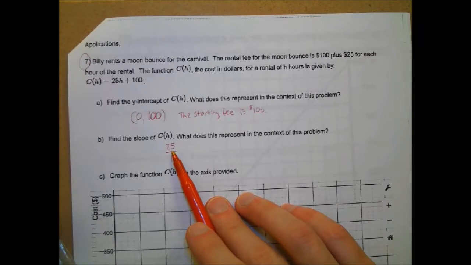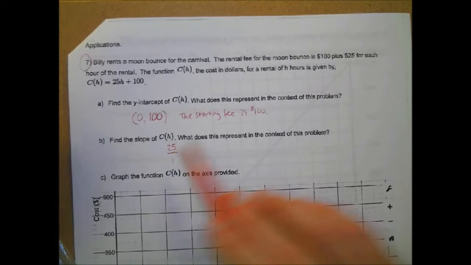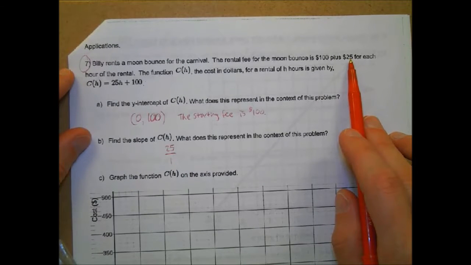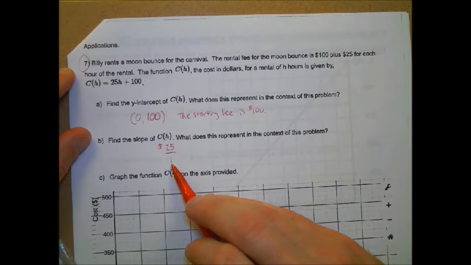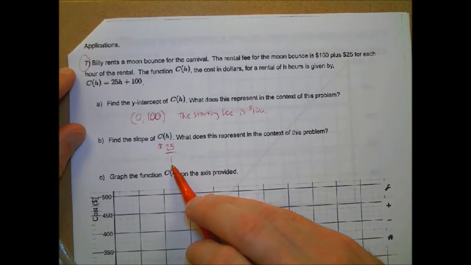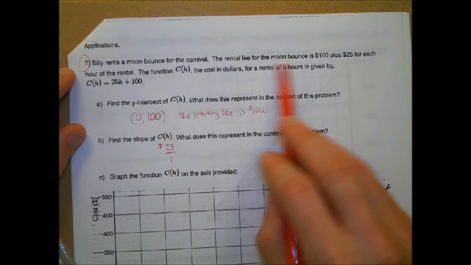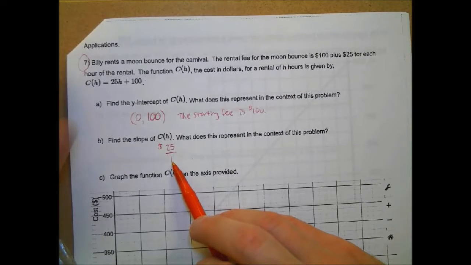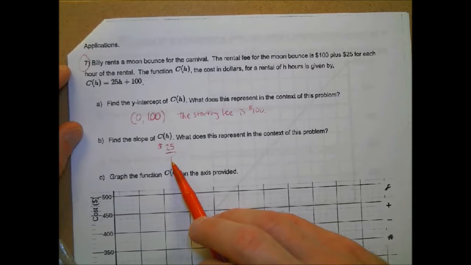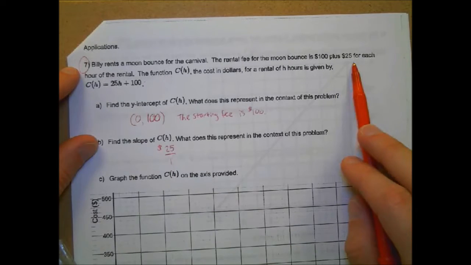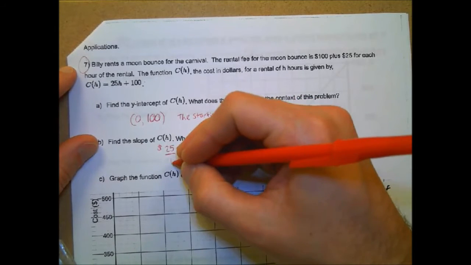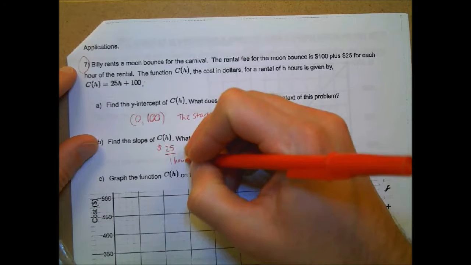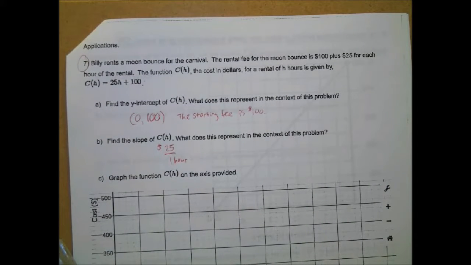Okay, I see what you're saying there. It's 25 what though? $25, right. And then what's the number 1 represent? A number of moon bounces? I think we're just renting 1 moon bounce. I see what you're saying. It's $25 for each hour. So $25 per 1 hour is the idea there.